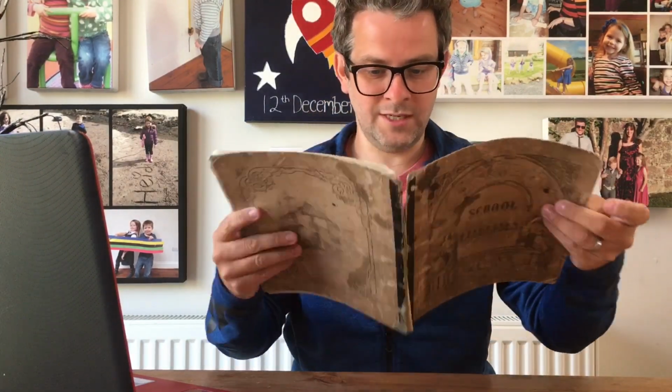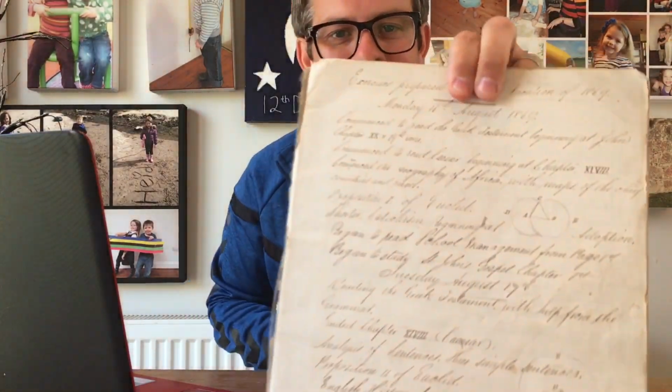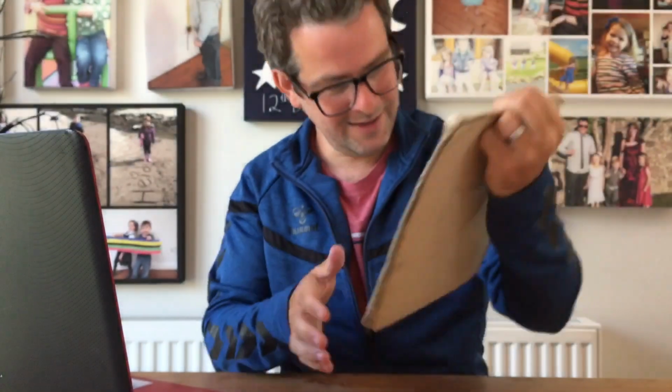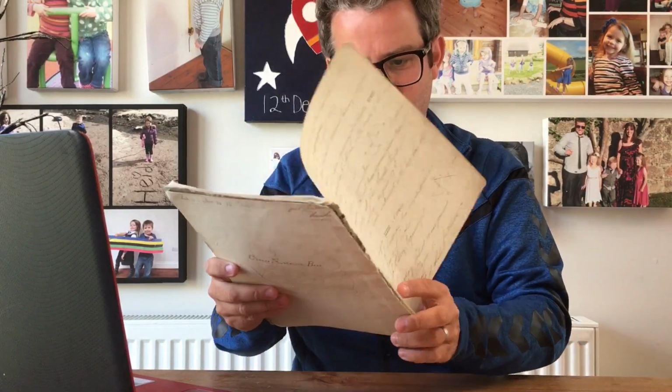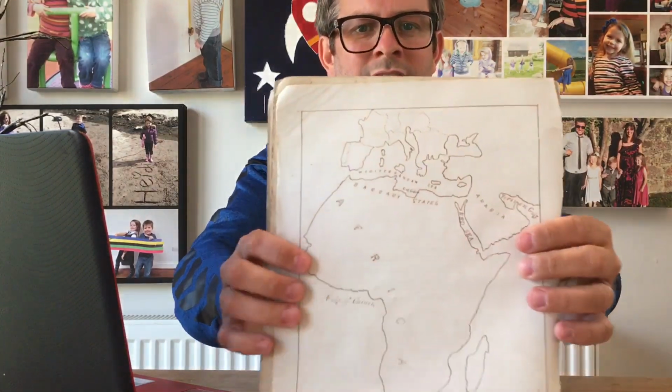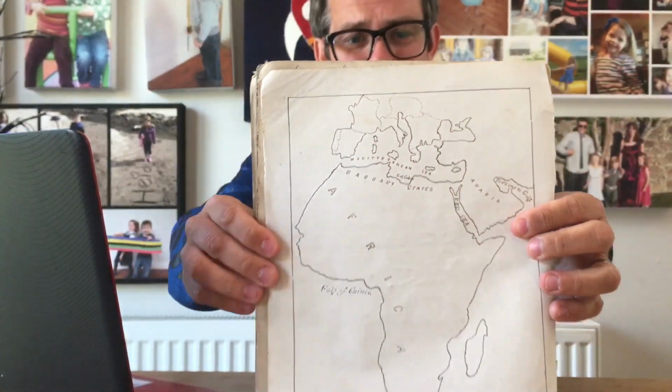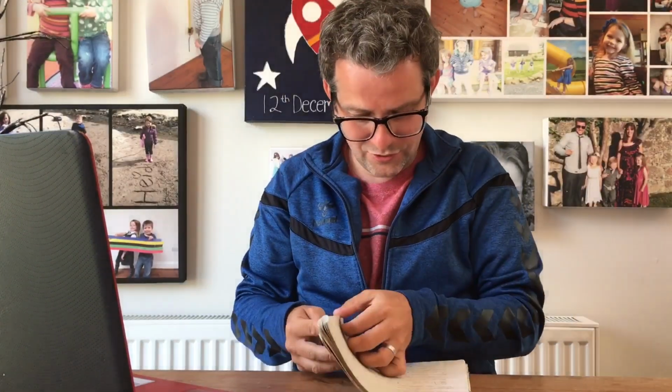And James Robertson has painstakingly and beautifully, look at his handwriting, written about the lessons he's going to be teaching. He's going to be teaching about proposition 1 of Euclid, the geography of Africa, and he's going to commence to read the Greek Testament beginning at John chapter 20. And in this book, he's got all these beautiful hand-drawn maps. He's got algebra tasks. He's got charts and tables.